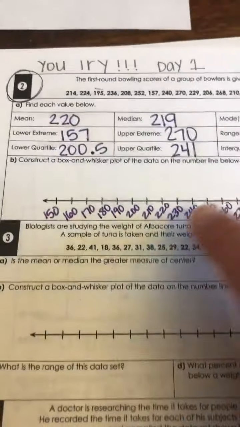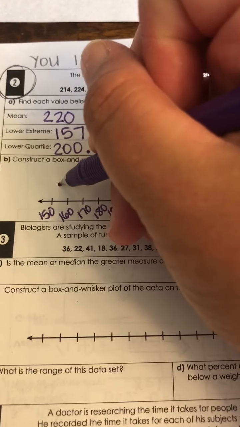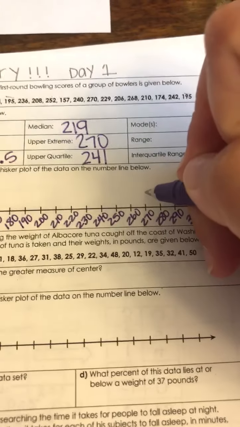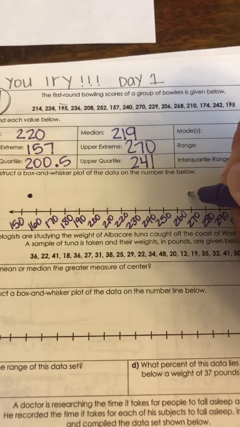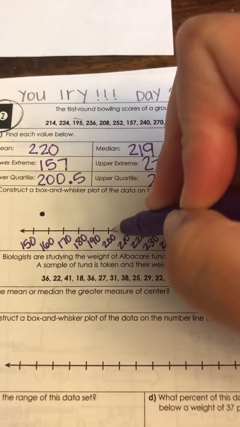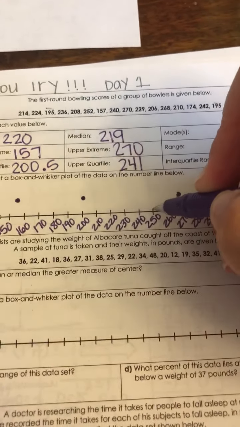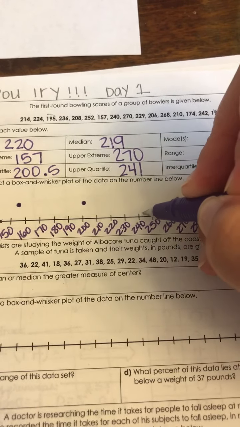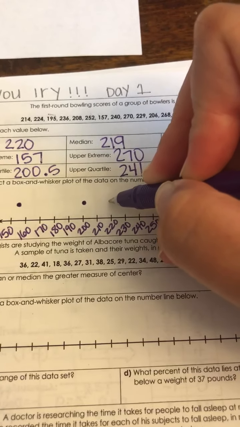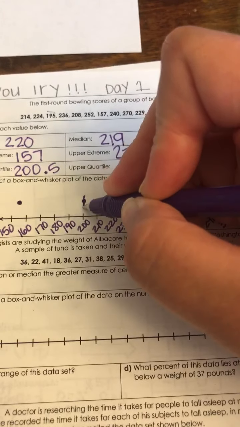And then, so your lower value or your lowest value is 157. So it's going to be about right here. And then your upper extreme is 270. So that's about here. And then your lower quartile is 200.5. Your upper quartile is 241. Your median is 219. And that's really the main information you need.